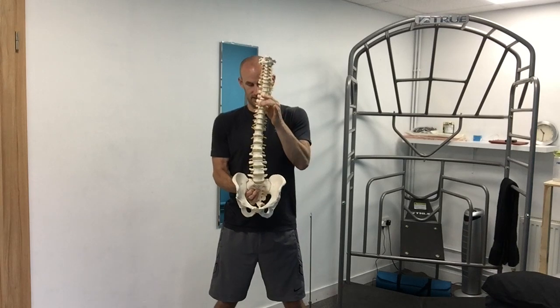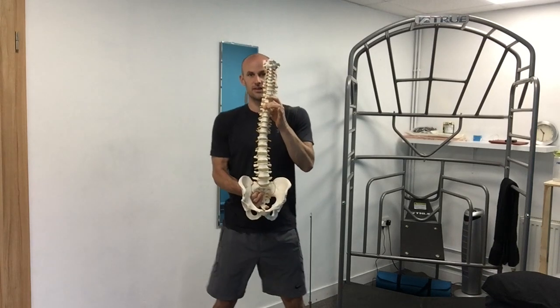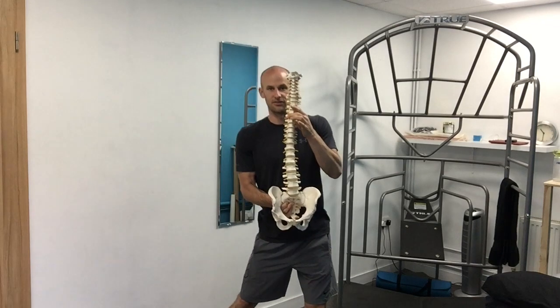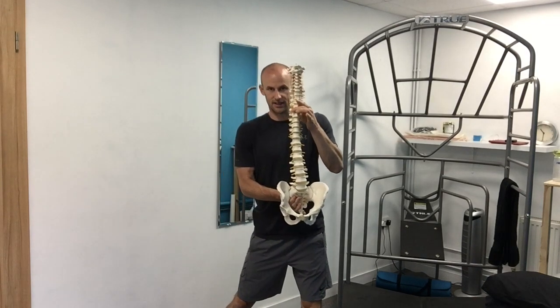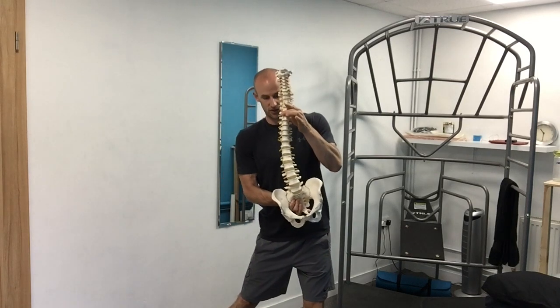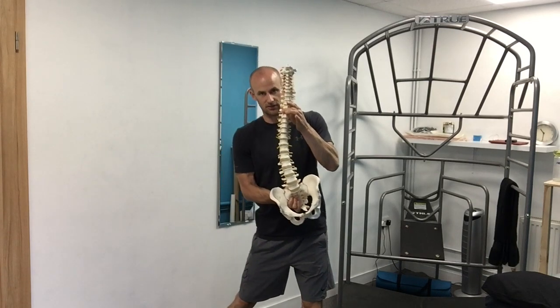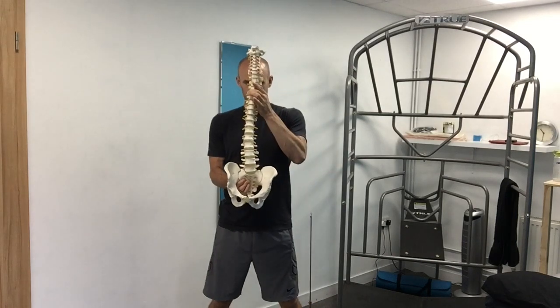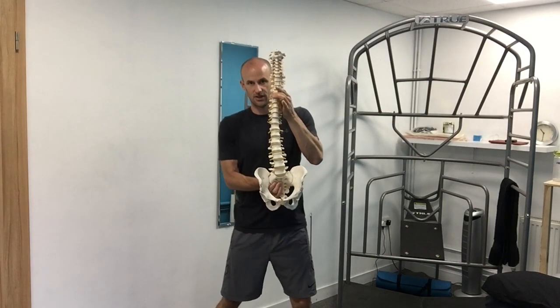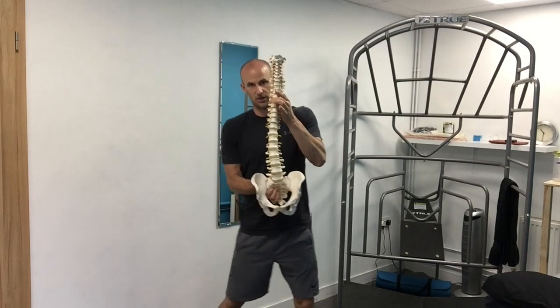Let's say I'm standing wide, I'm going to let my left knee bend and shift over to the left. So I get a translation of my pelvis to the left, but I should get a rotation of my pelvis to the right. So the two frontal plane motions would be translation left, rotation right.